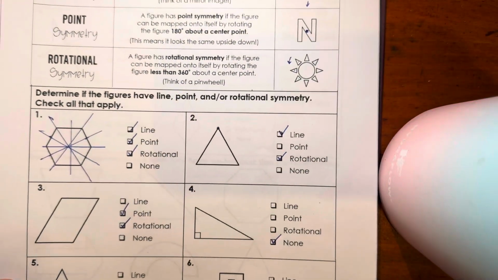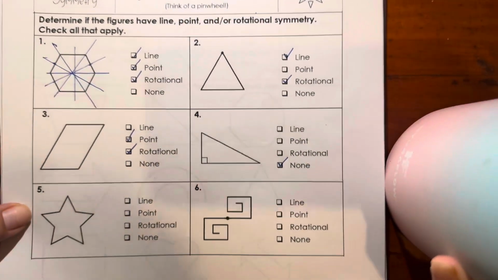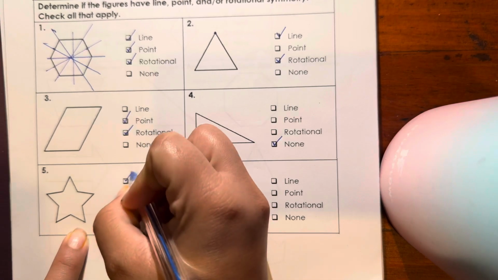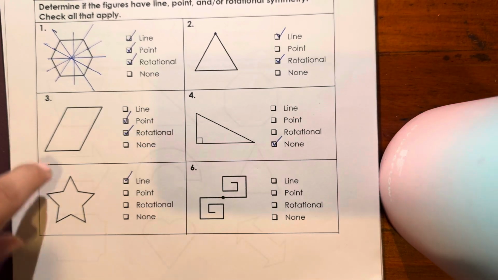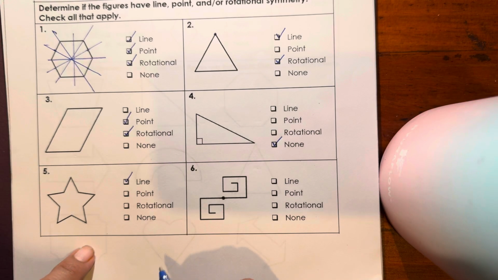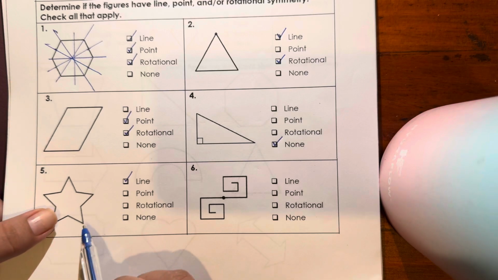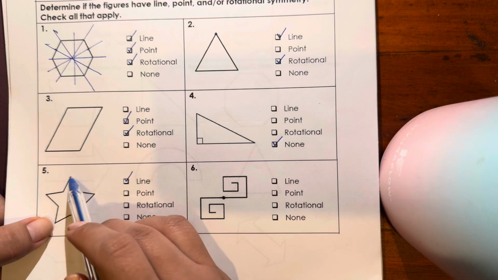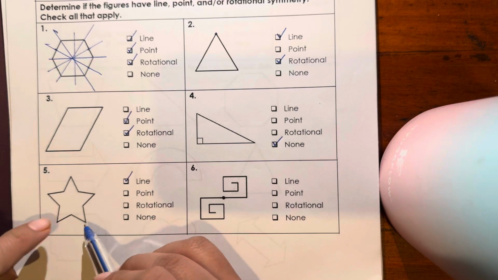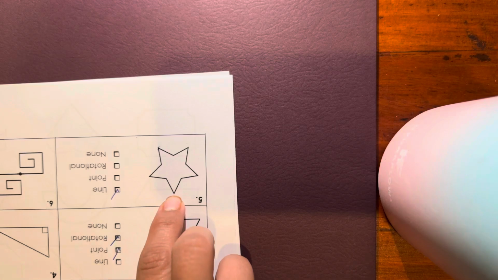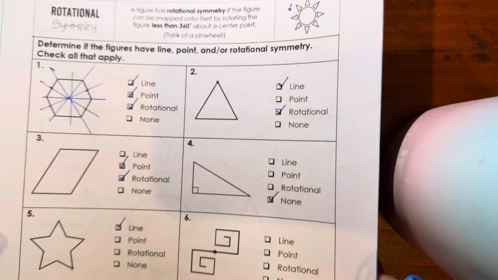Let me bring the water bottle down. That's what I'm using. Line symmetry, yeah, you can fold it right down the middle at least once, but there's more. Point symmetry, is it gonna look the same upside down? No. You notice how the point's at the top and then there's two vertices on left and right, but when you bring it upside down, now they're at the top and the point's at the bottom, so it doesn't look exactly the same.